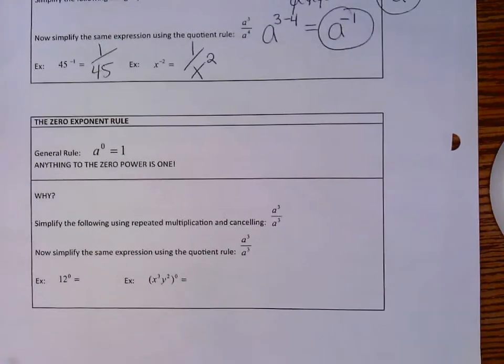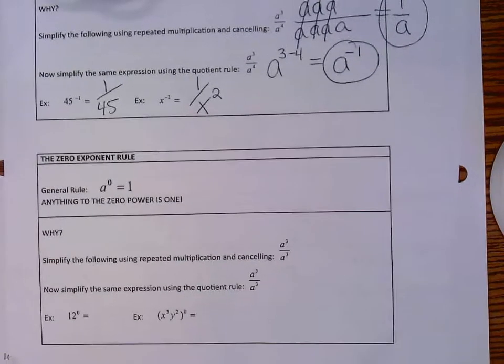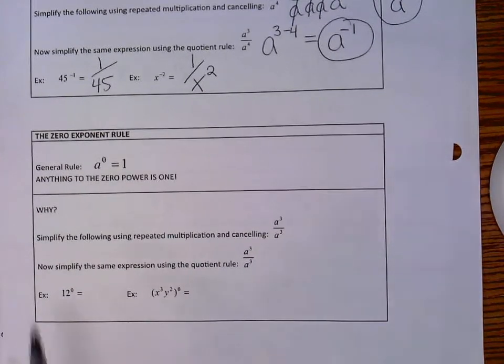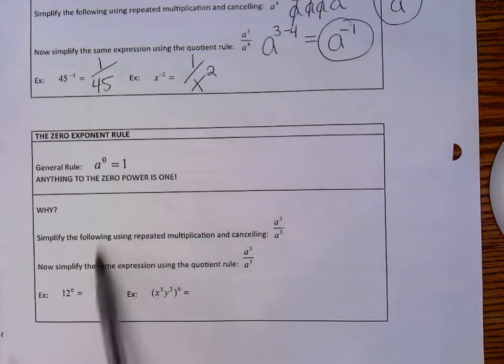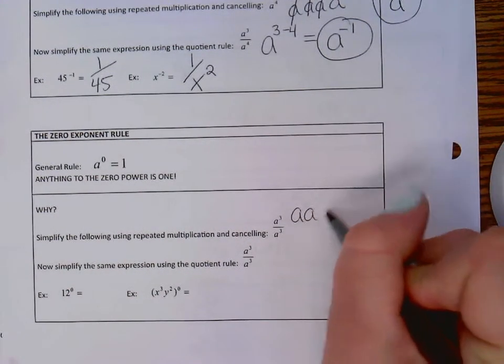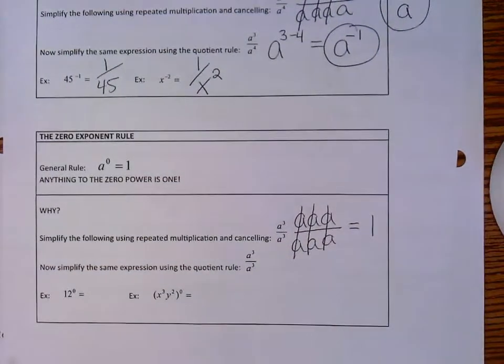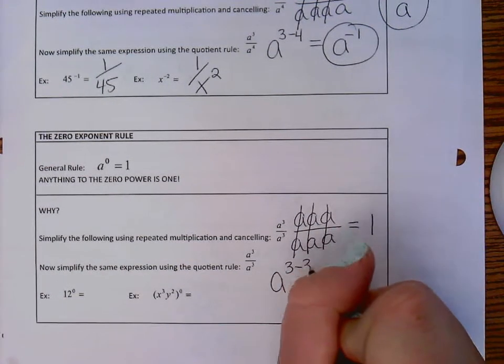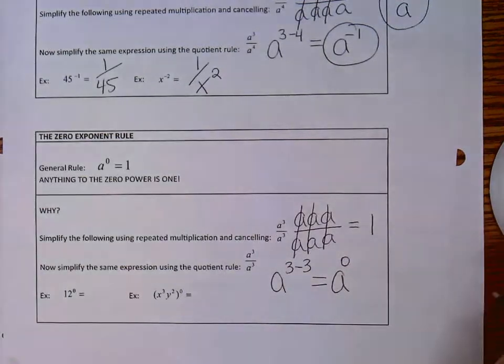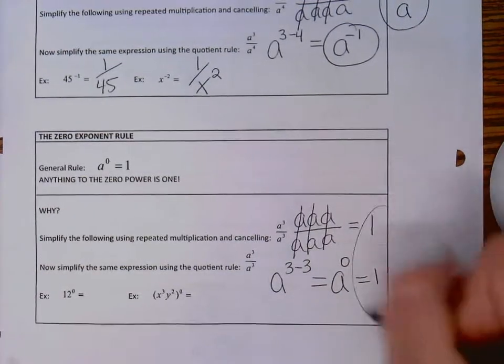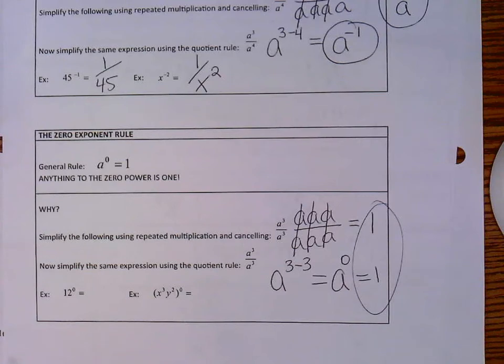And then the last one on this page is the 0 exponent rule. Anything to the 0 power is 1. And why is that? So let's do it 2 different ways. If you do it with repeated multiplication, what do you get? You get 1, because anything divided by itself is 1. You don't get 0. a divided by a is 1. 8 divided by 8 is 1. And 3 minus 3 gives you a to the 0 power, and we just proved that a to the 0 power is 1 by canceling.